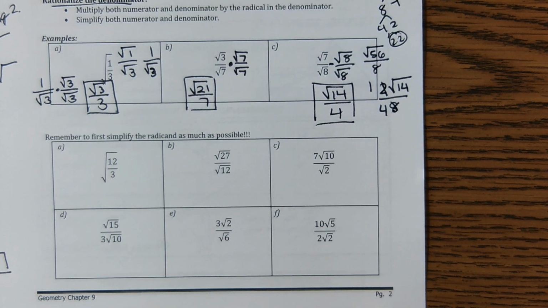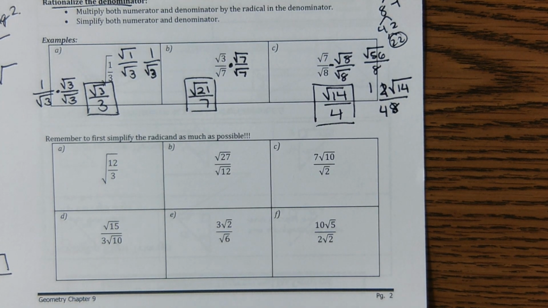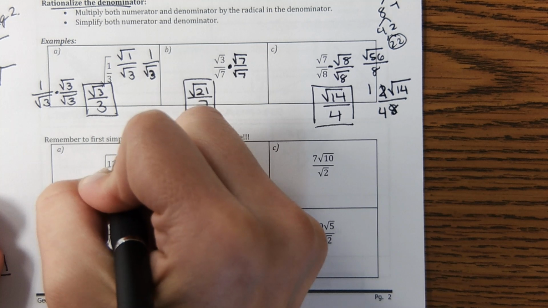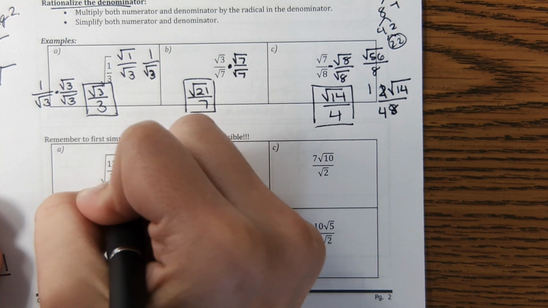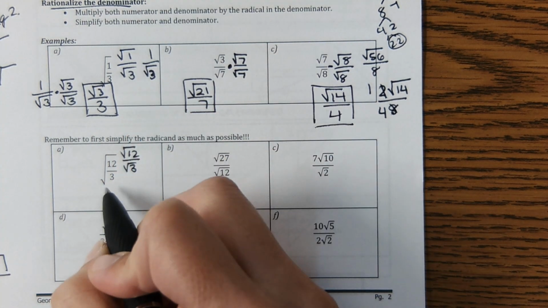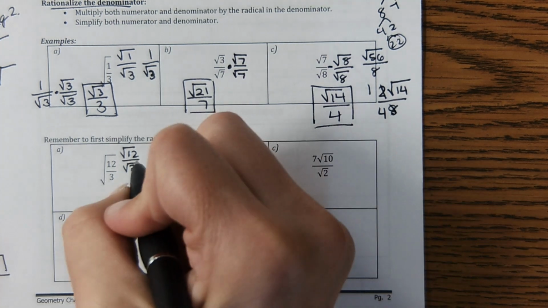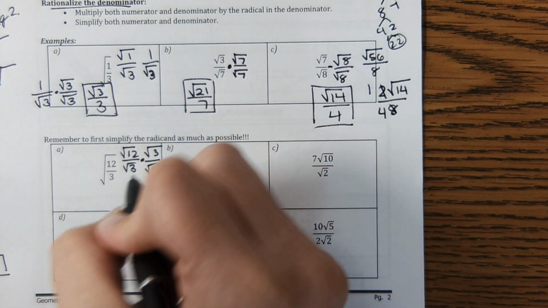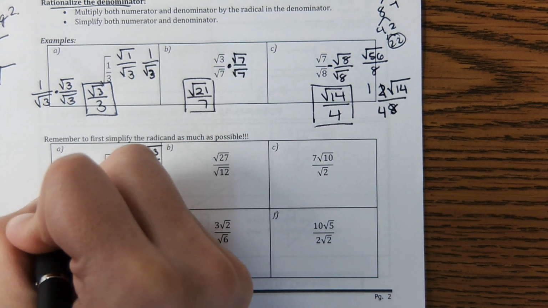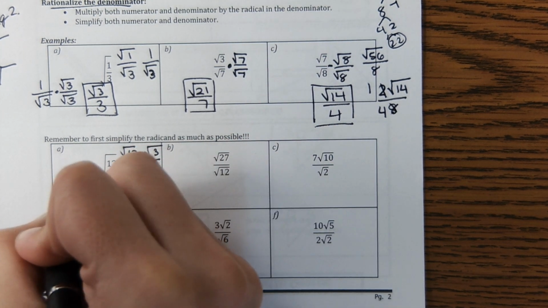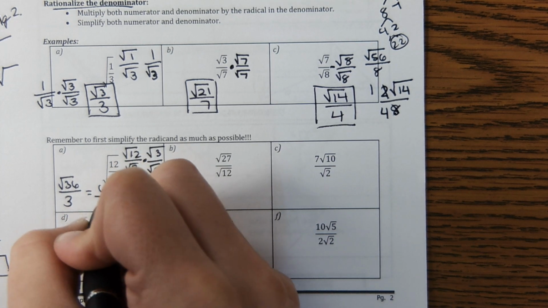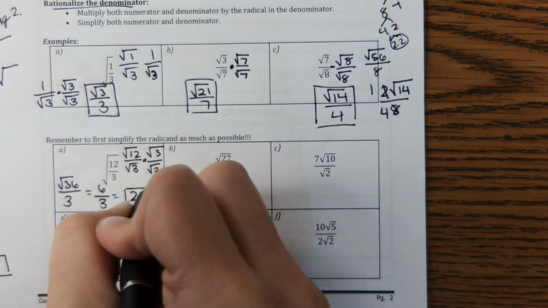Okay, so in this bottom section, we're going to put all these skills together. So yeah, let's go for it. So here we have, I don't know where to start, maybe up here, square root of 12 over square root of 3. I need to get rid of this denominator here, so square root of 3 over square root of 3. And 12 times 3 would be square root of 36 over 3. Square root of 36, that's a perfect square, so I get 6 over 3, and that equals 2.